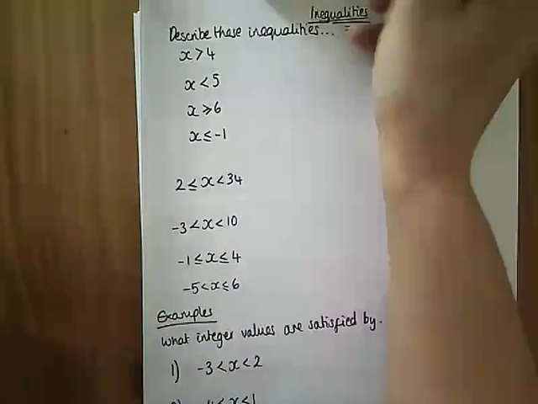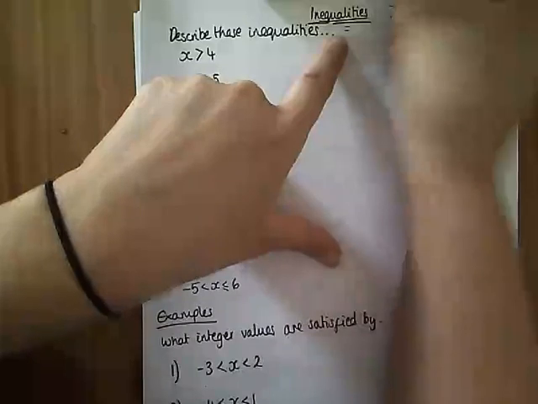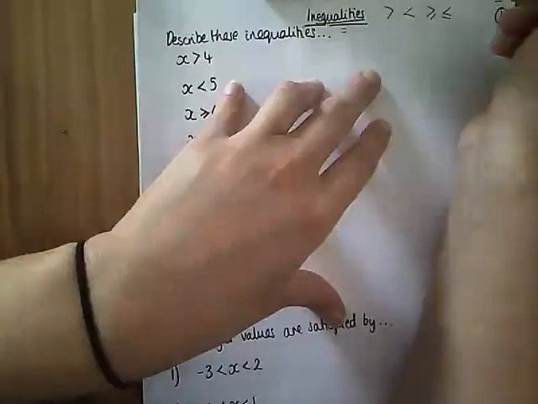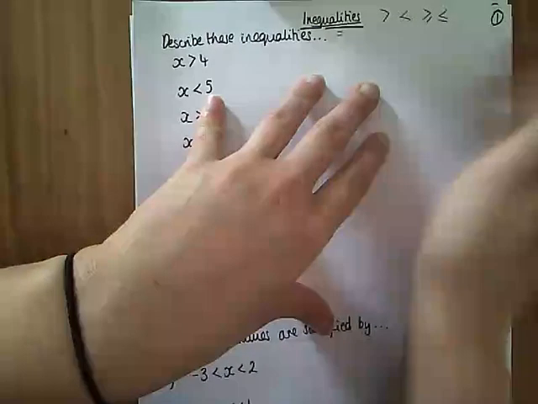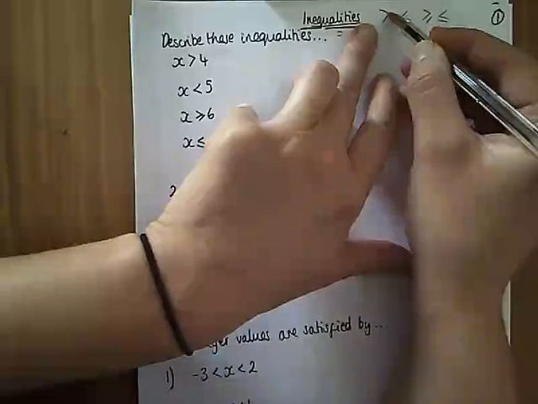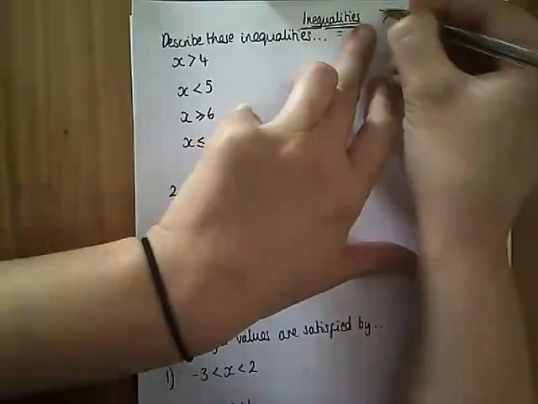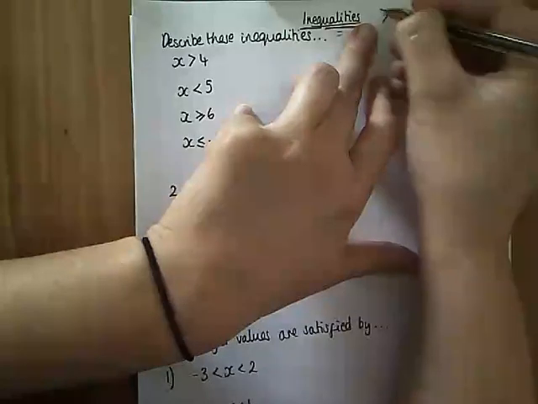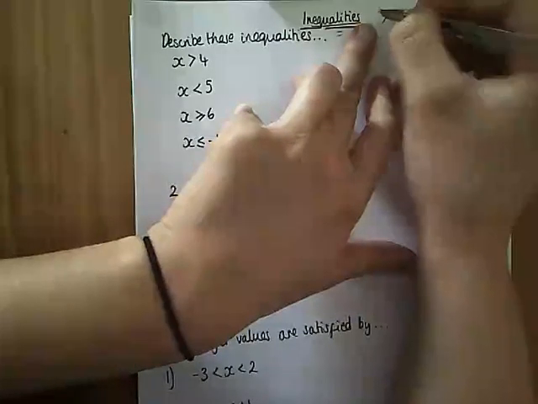Now, hopefully you'll have seen these symbols before. They look like this, these sort of crocodile mouths. I'm going to refer to them as a crocodile mouth so that you are aware of what I'm talking about when I say that. Hopefully you remember from primary school that they eat the bigger number. So if you imagine this to be a crocodile's mouth, obviously he's hungry, he wants to eat as much as possible, he's going to eat the bigger number.